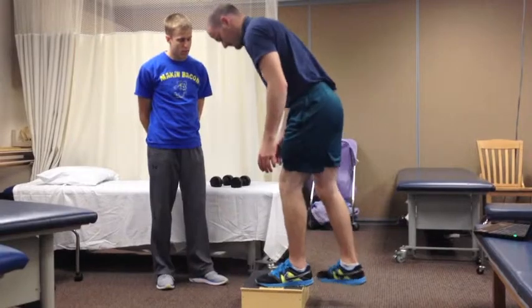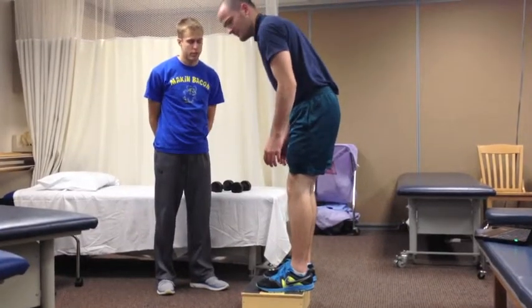And those are both good exercises for strengthening your glutes.